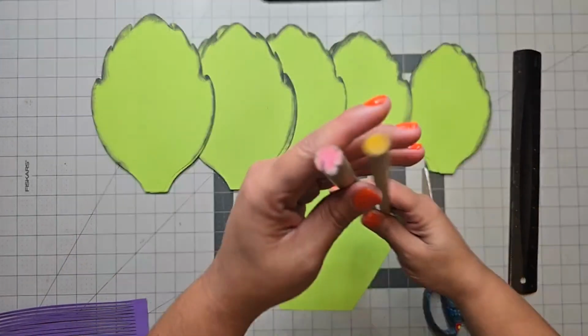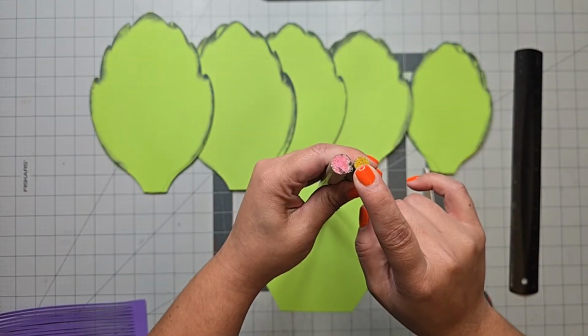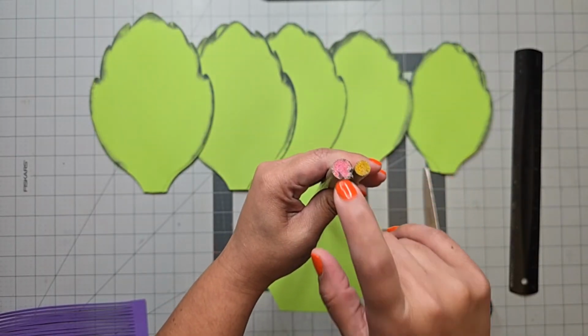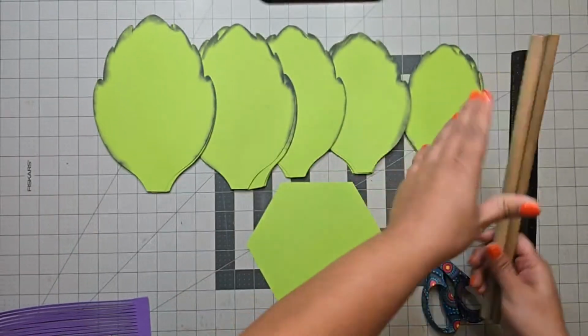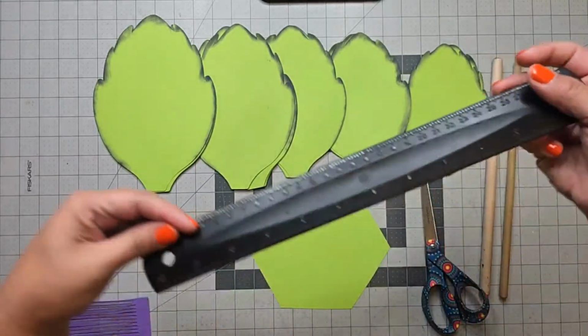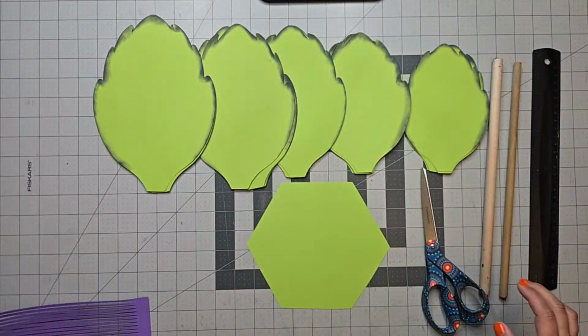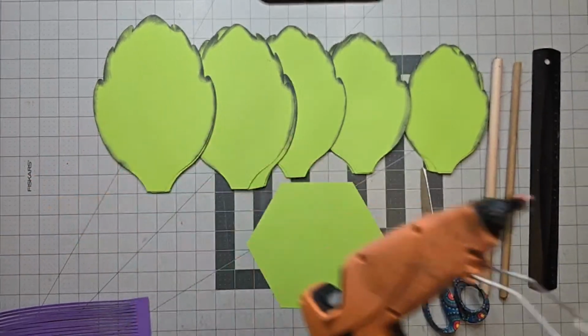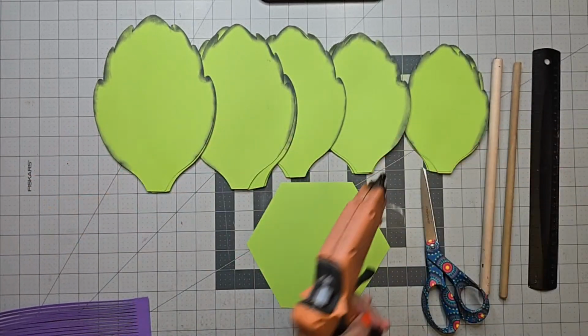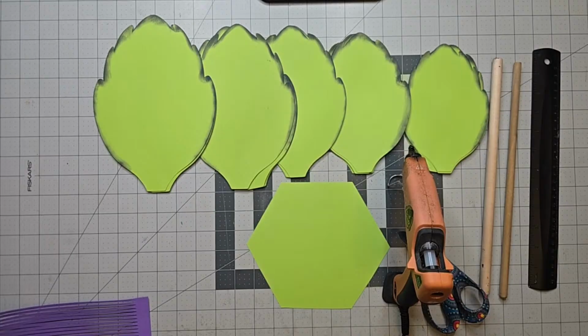We're going to be using the pink and yellow wood dowels. This is a 1/2 inch dowel and a 3/8 dowel. We are going to use a flexible ruler. And you're going to, of course, need a hot glue gun and make sure to plug her in. Glad I mentioned that.